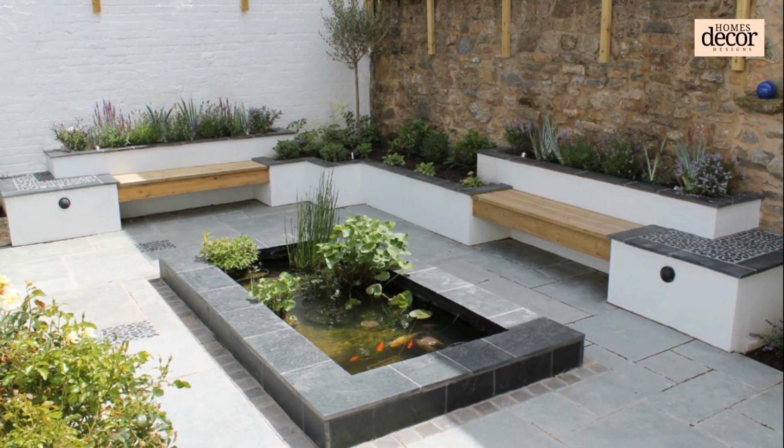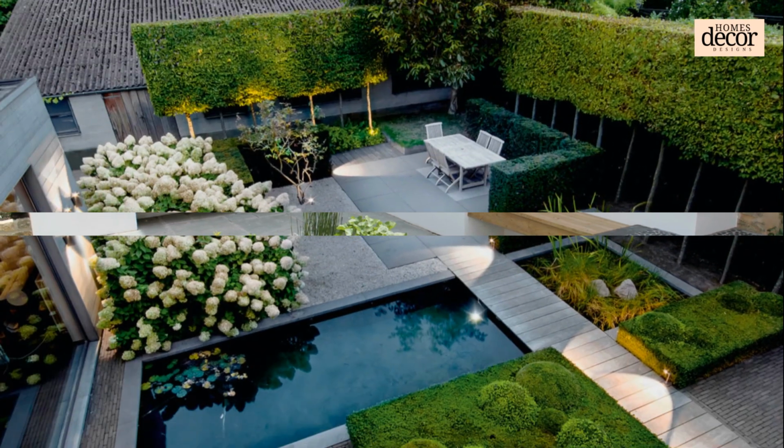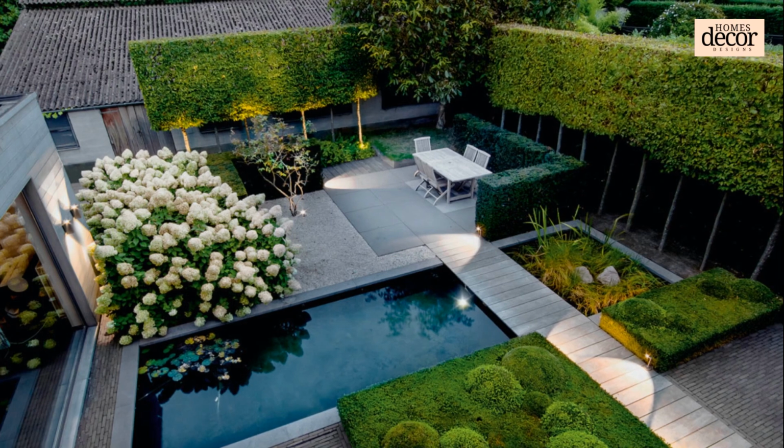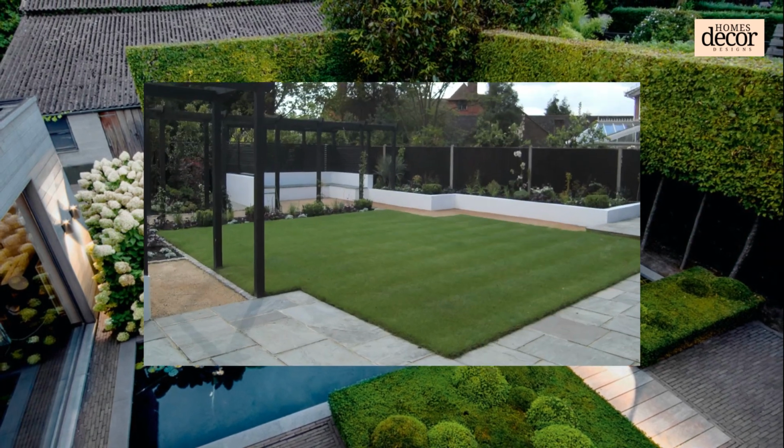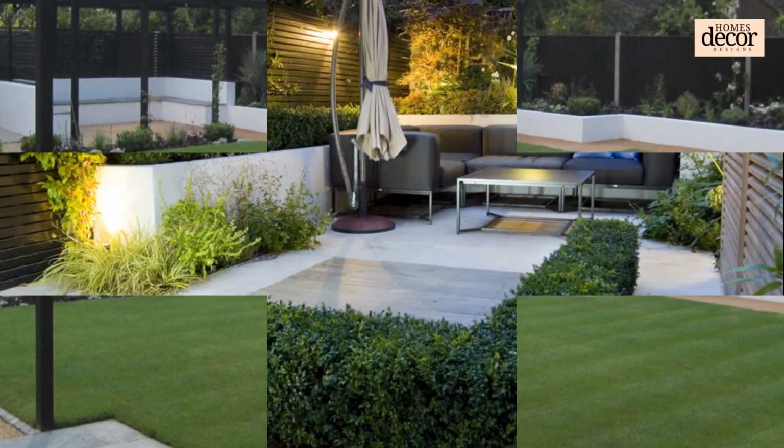And here are the top 10 best backyard garden decor ideas. 1. Enchanting water feature. Install a mesmerizing water feature such as a fountain or a small pond to add a calming and soothing element to your backyard garden.